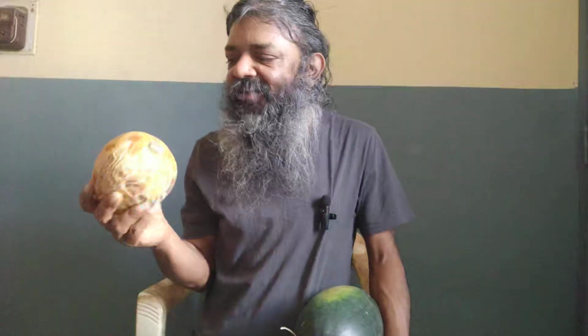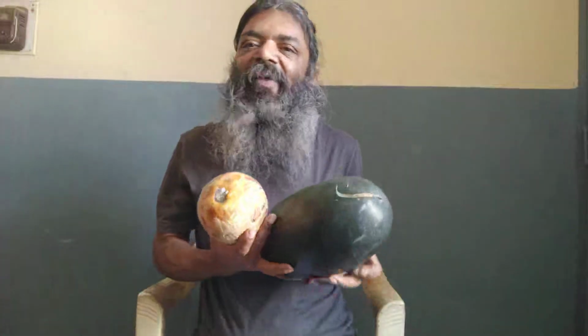I believe this is called musk melon. Nowadays summer has started, so musk melons are there. This is musk melon, and this is watermelon. Wow, it would be minimum 5 kilogram. It is very heavy. Okay, so this is one melon, and this is musk melon.